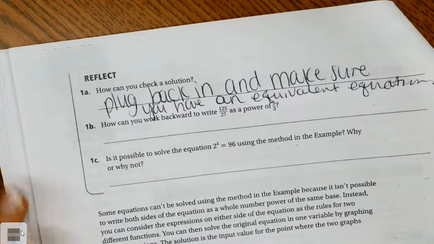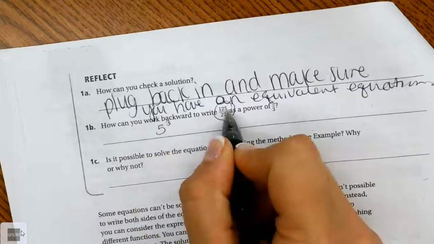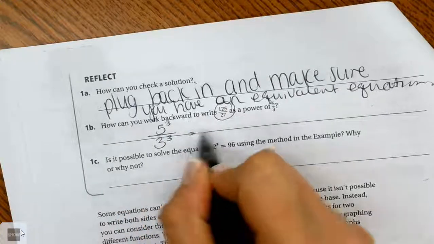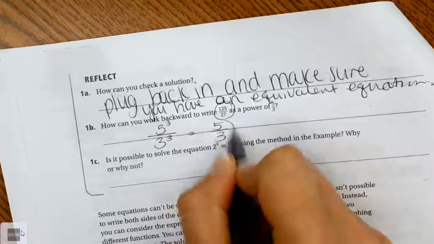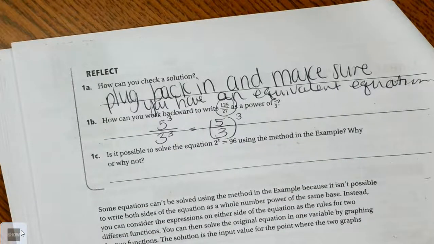All right, how can you work backwards to write 125 over 27 as a power of 5/3? Well, isn't that 5 to the third? 125 is 5 to the third, and 27 is 3 to the third. So that means that 5/3 to the third is equal to 125 over 27, right?